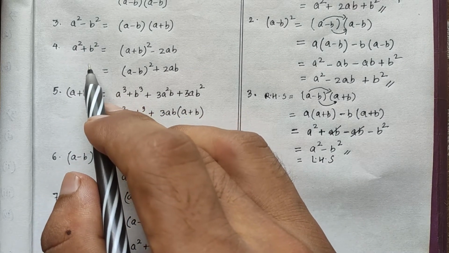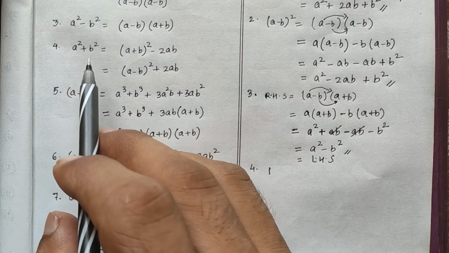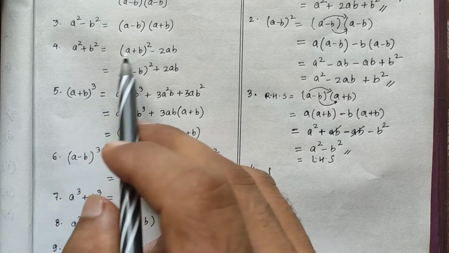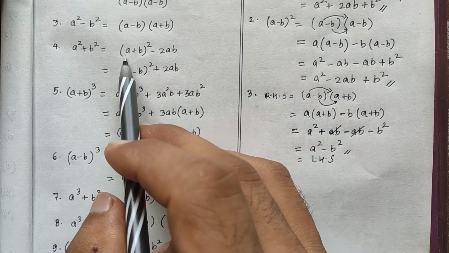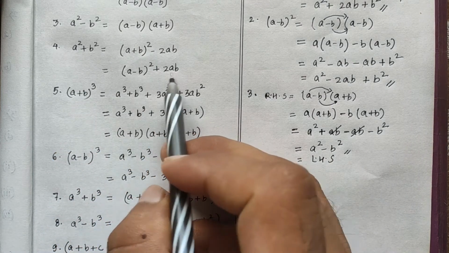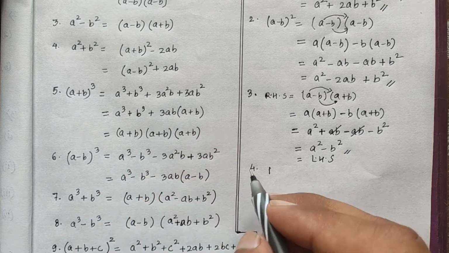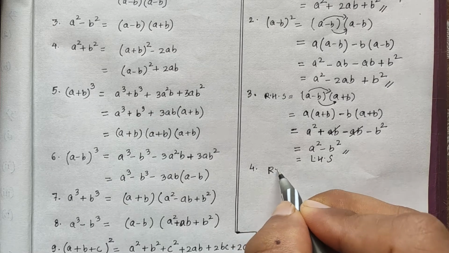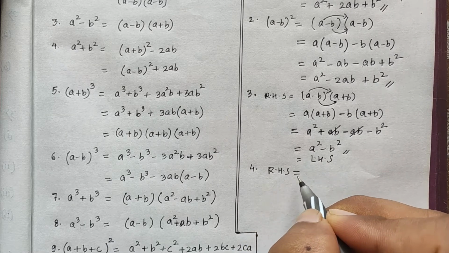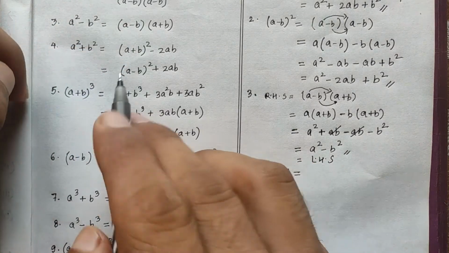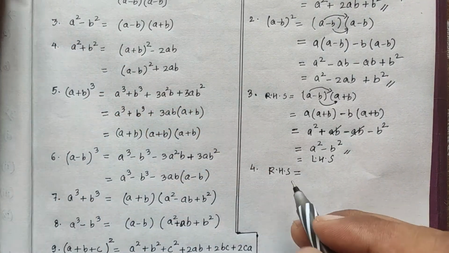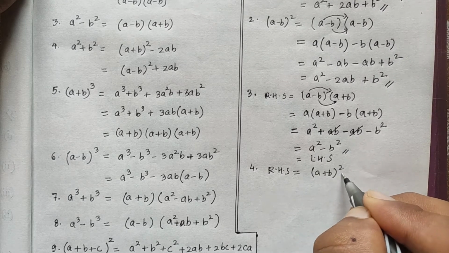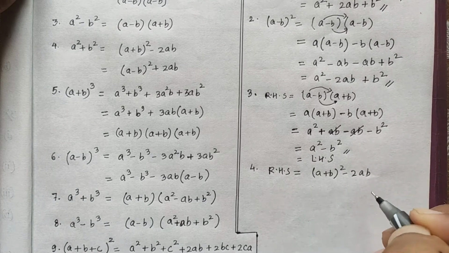In later videos, while we are solving equations or expressions, we will use these types of formulas. Sometimes we can use this one, and sometimes we can use the other formula. So let's start with the first one. We are going to solve it from the RHS, and we have to get the LHS. RHS means right hand side and LHS means left hand side. So let's start. A plus b whole square minus 2ab.